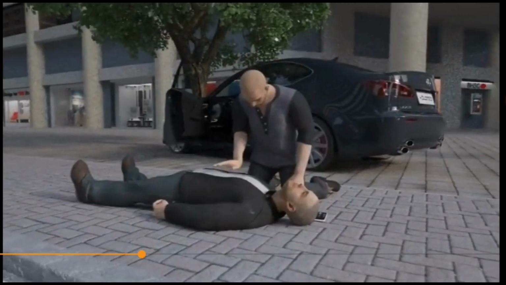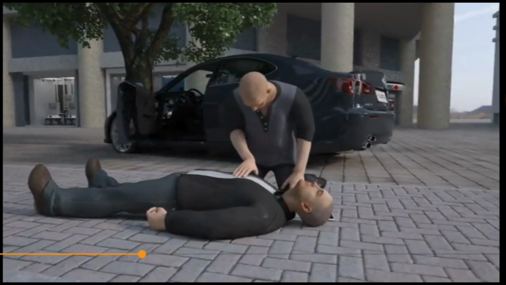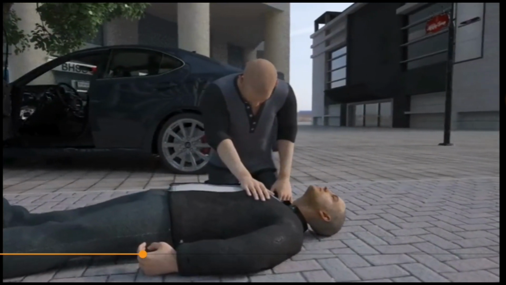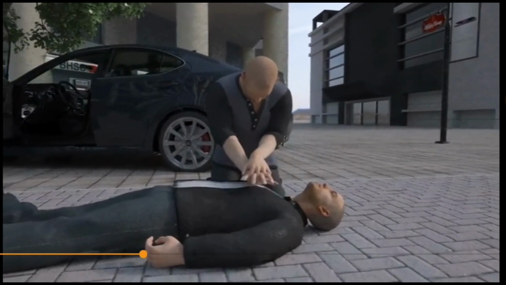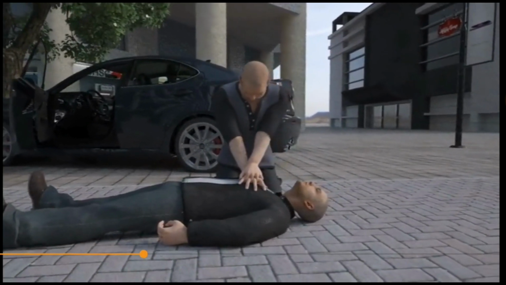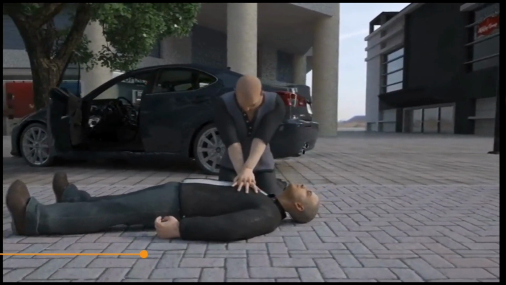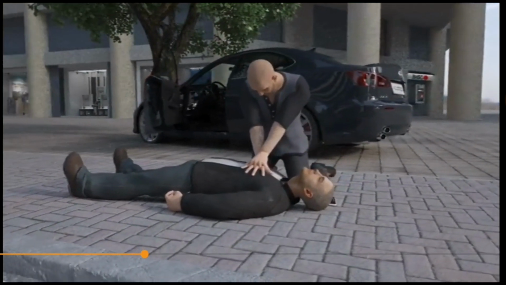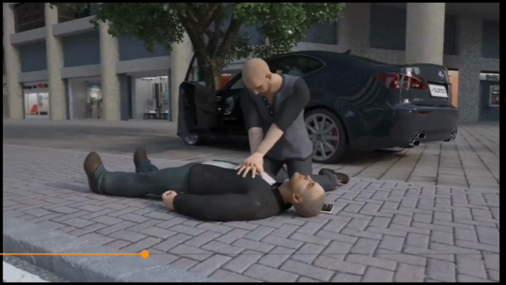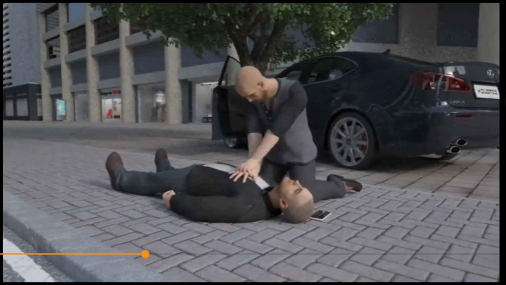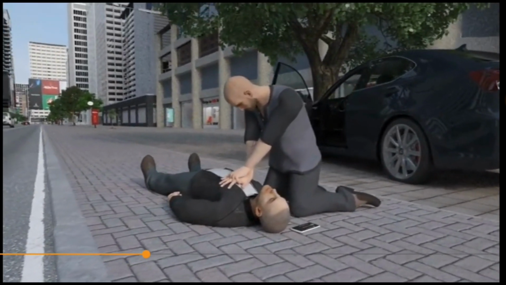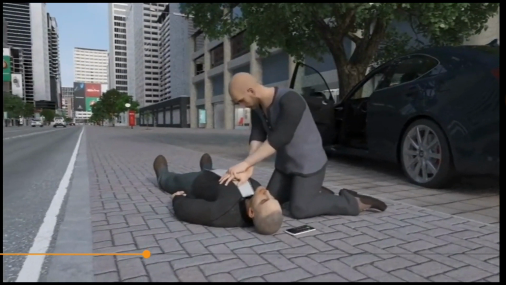7. Perform 30 compressions. Put your palm on the middle of the injured person's chest between the two nipples. Put the other palm on the first palm. Compress directly, quickly and strongly on the chest, 4 to 5 centimeters with each compression. Compress approximately 100 compressions per minute. After each compression, reduce pressure on the chest to allow it to return to its normal position.